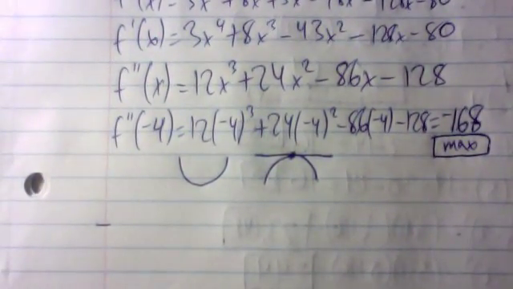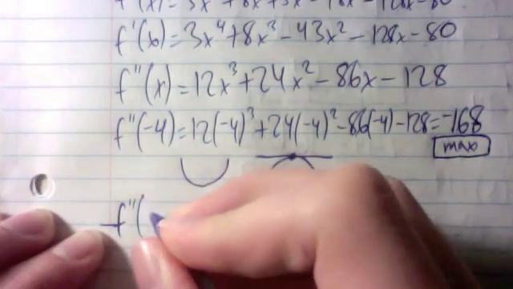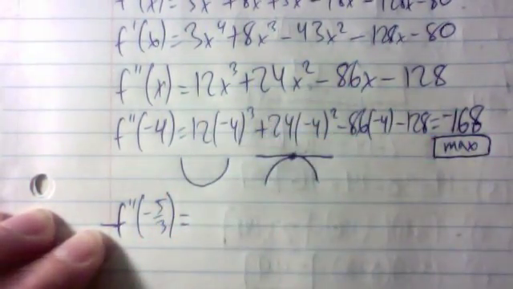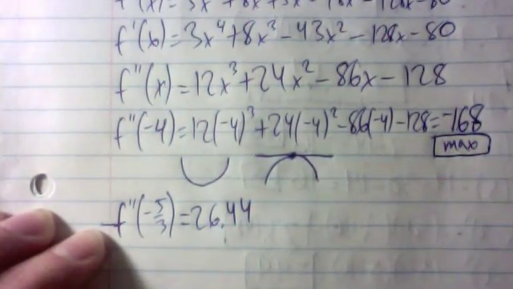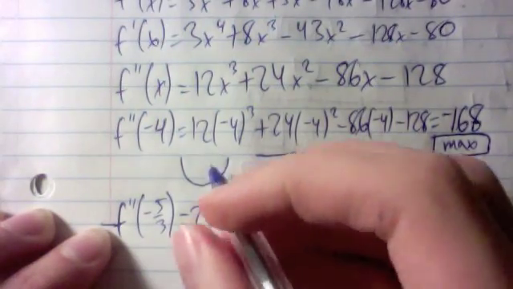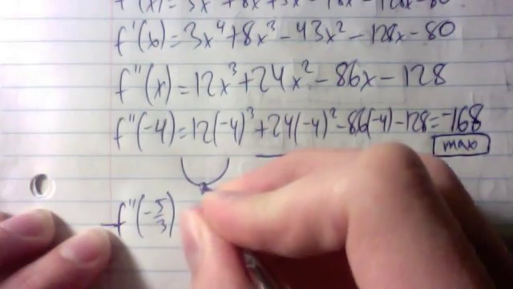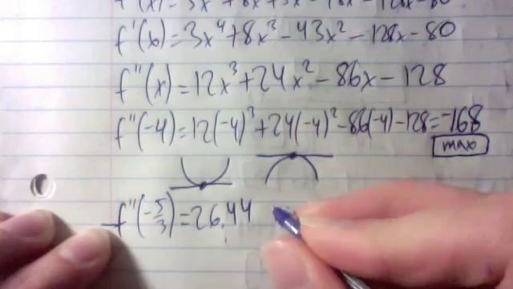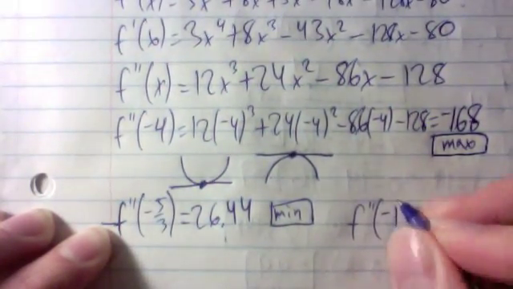Next, we're going to use -5/3. F double prime of -5/3, and I'm going to skip the plugging in and just show you the value it's equal to. So you notice it's positive, which means it's concave up like this one. So that's going to be our local minimum. So let's look at f double prime of -1.